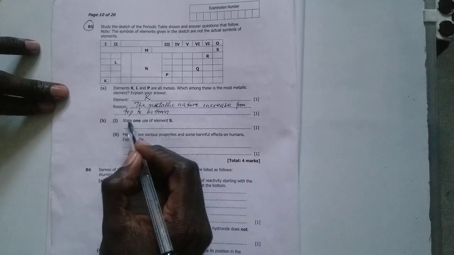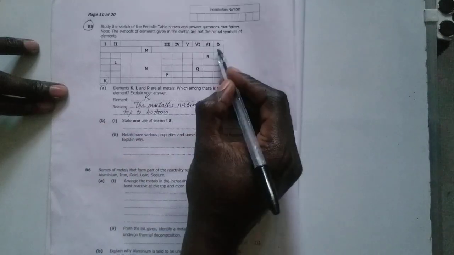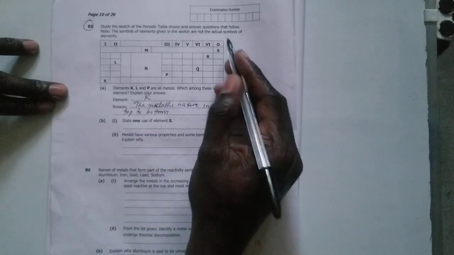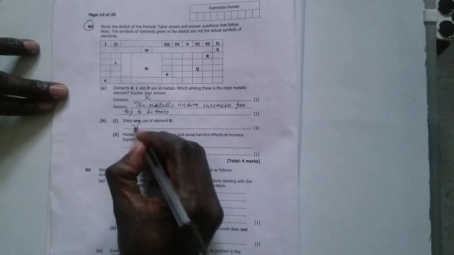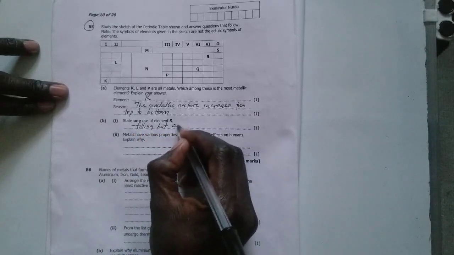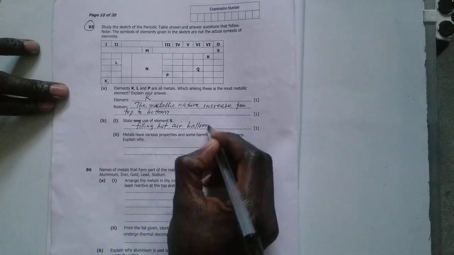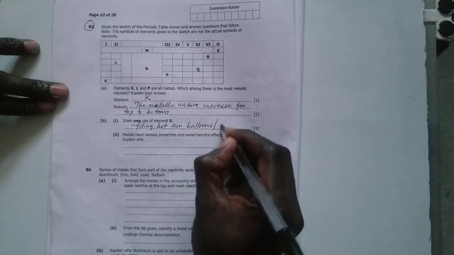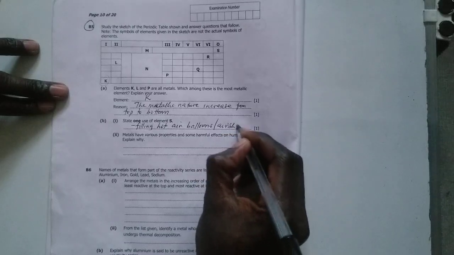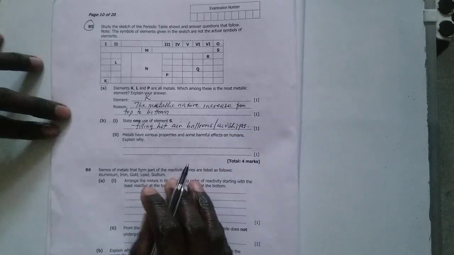Then B1 says state one use of element S. So element S could actually be helium. Yeah, that one is actually used in filling hot air balloons. So you can talk about filling hot air balloons, or if you want you can simply say airships. So that is the use of that.